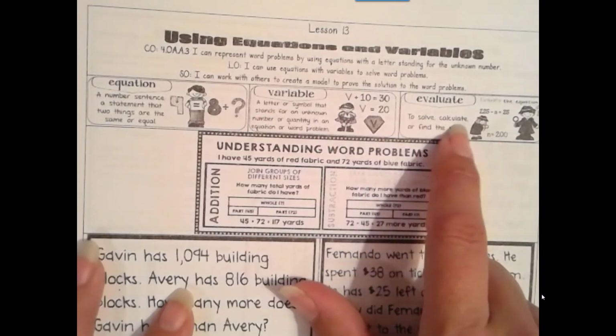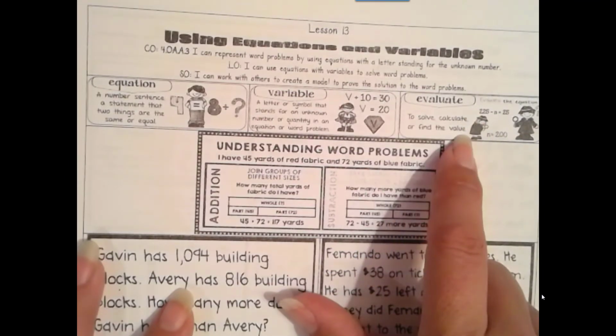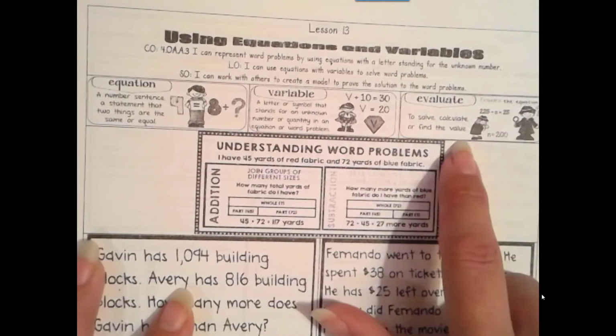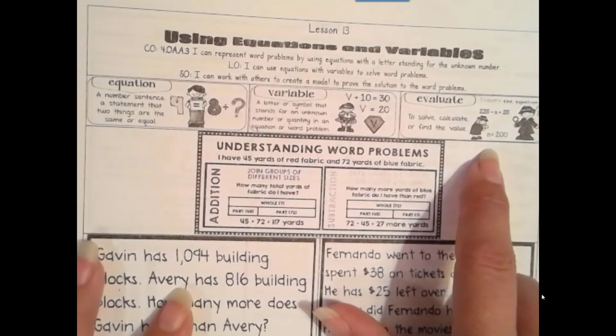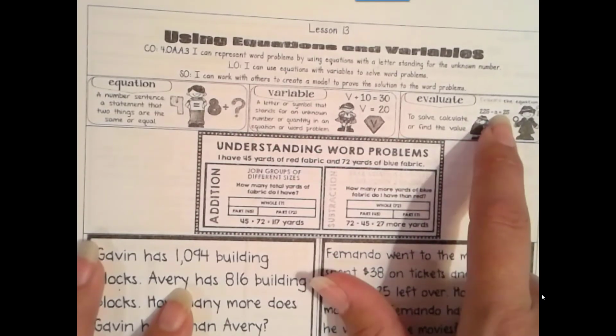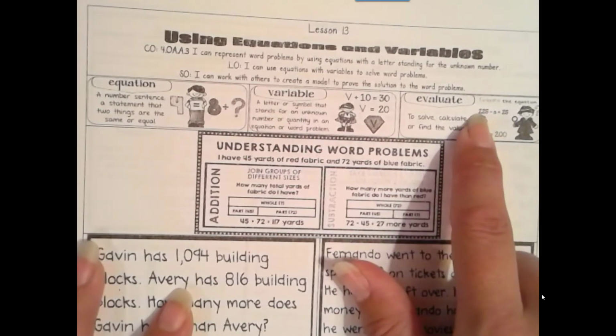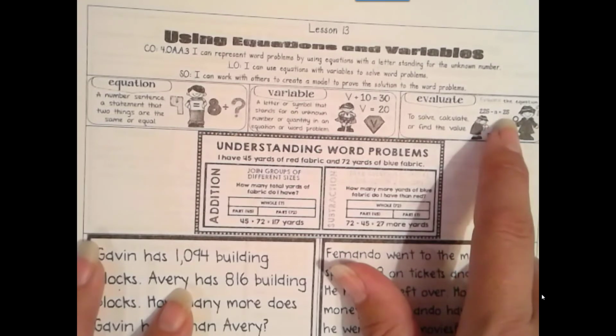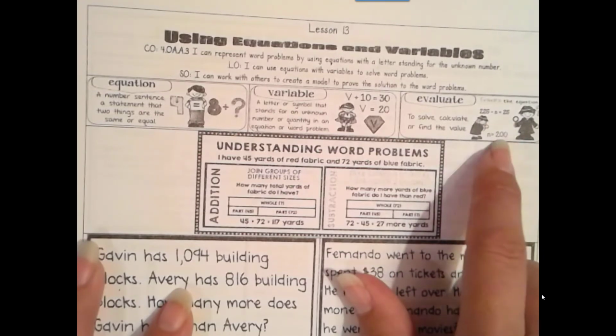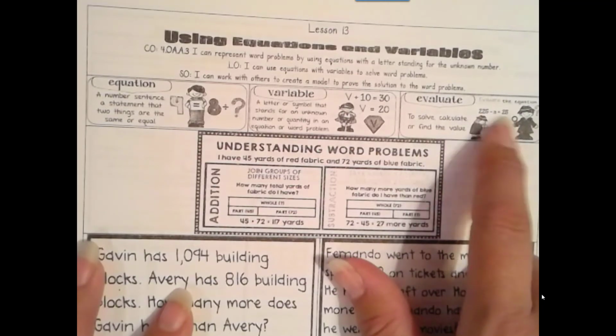Evaluate: to solve, calculate, or find the value. Evaluate the equation. It's another way of saying solve. Find what that variable has to be to make that statement true. So for 225, take away something to equal 25. That something has to be 200. That's the only thing that will make this equation true.